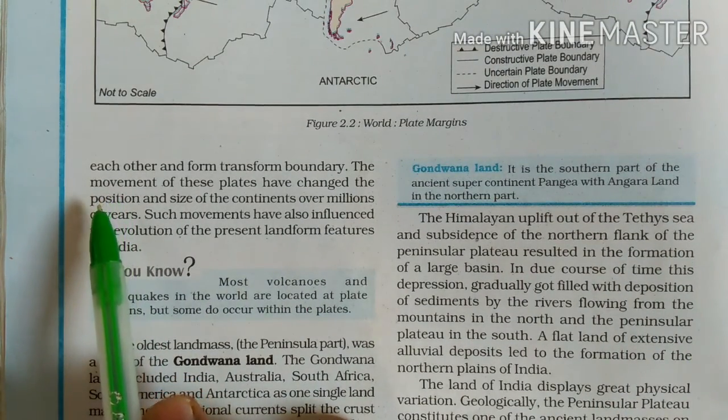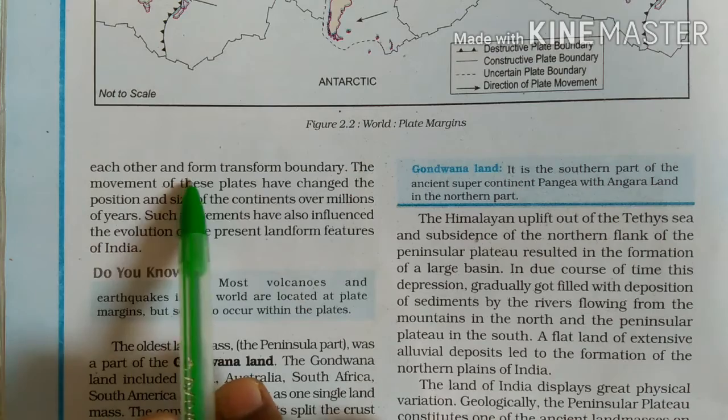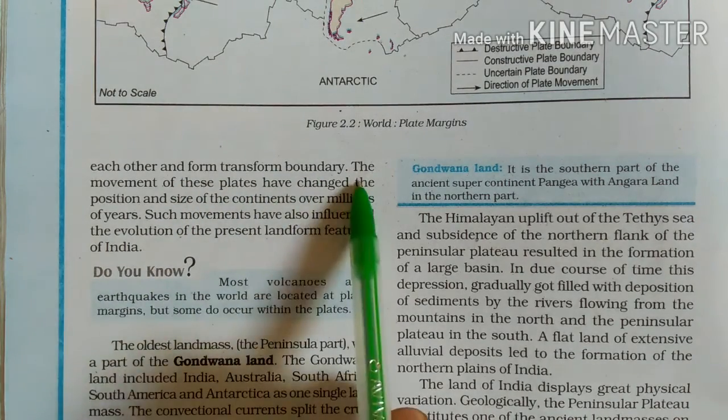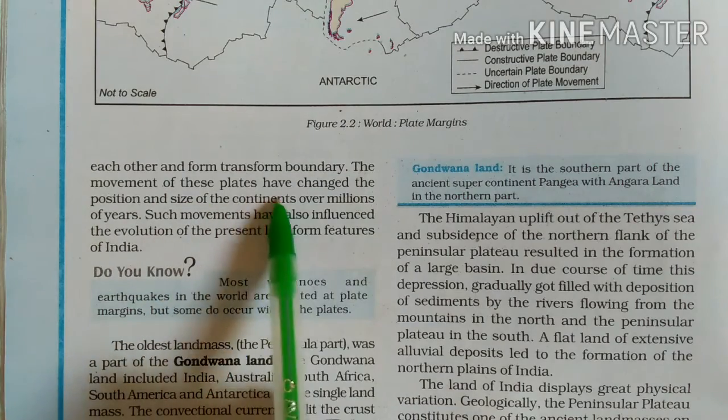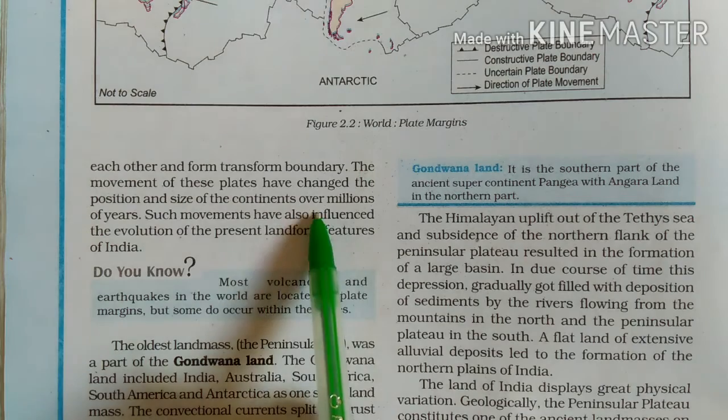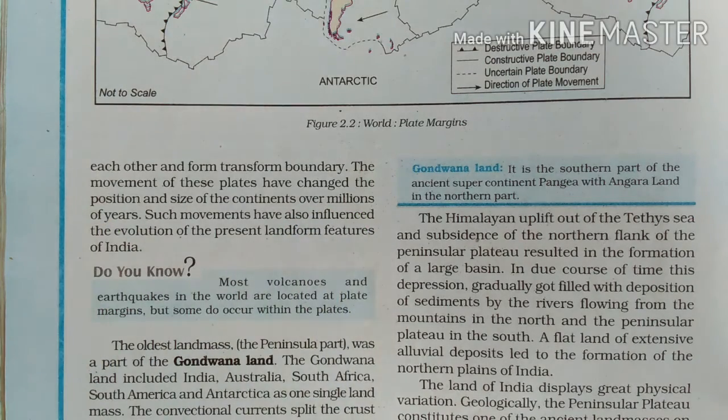Now we will move on to the paragraph. Each other and form a transform boundary, we have seen on the previous page. The movement of these plates has changed the position and size of the continents over millions of years.